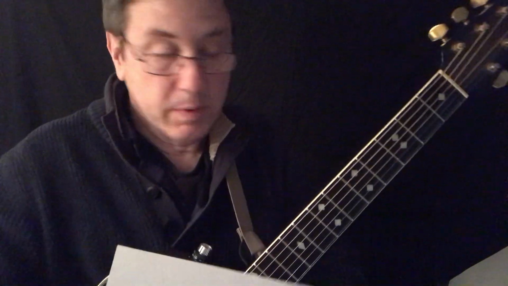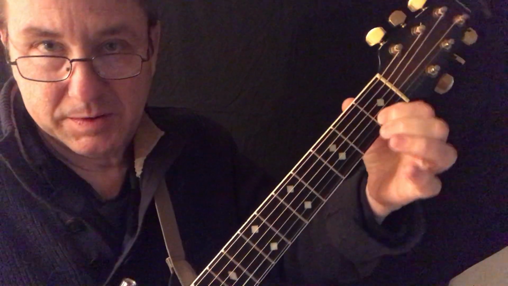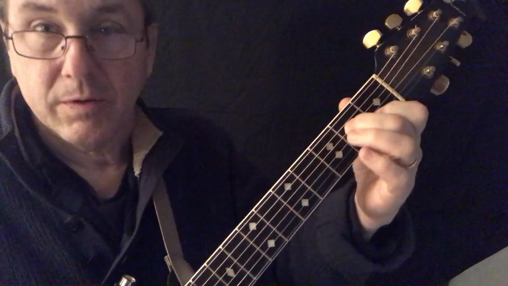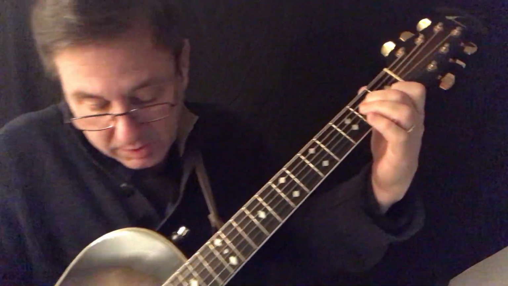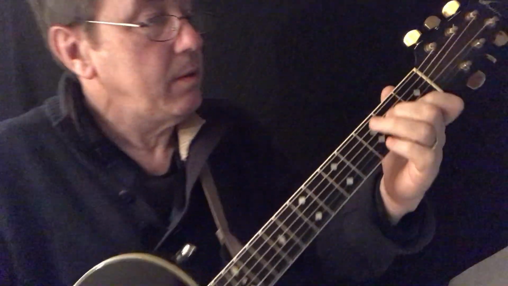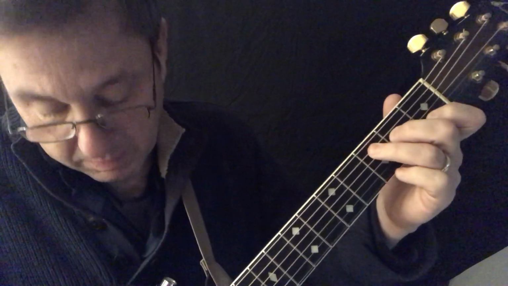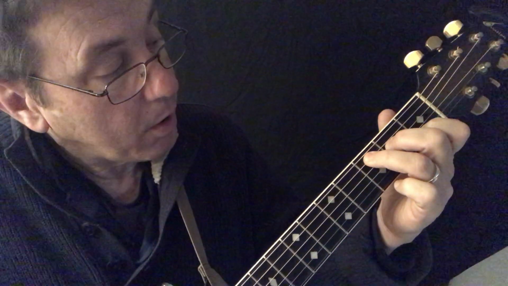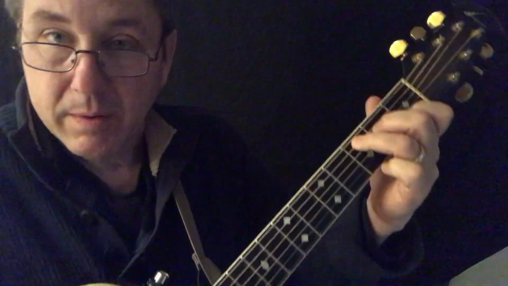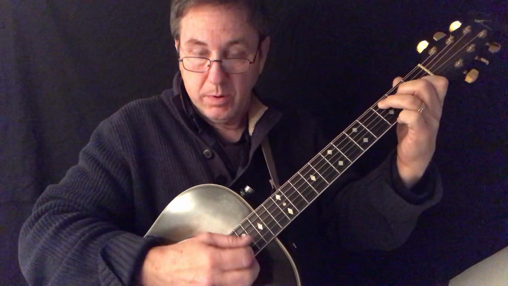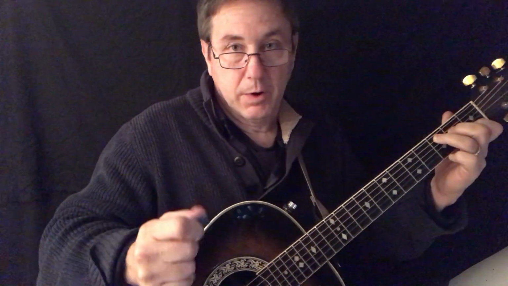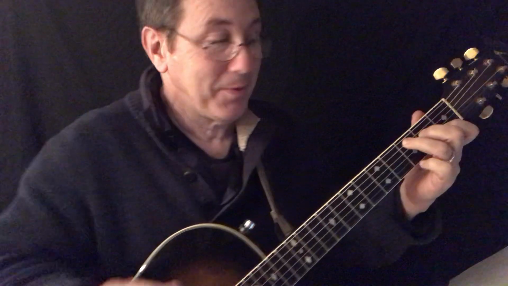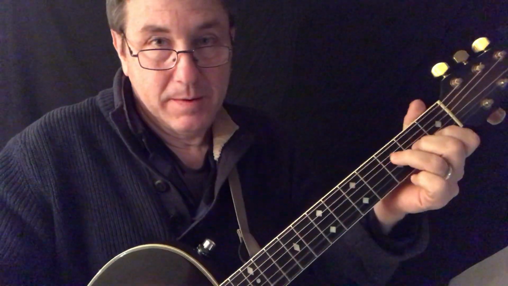Okay, and what do I mean by that? Remember, this is not an open string. This is not an open string, but the G and the E are open. C is not an open string. So you have a mix of not open, not open, open, not open, and open, okay? But if there's any open strings in a chord, that's pretty much considered an open chord. It has just one open string in it, I think, okay?